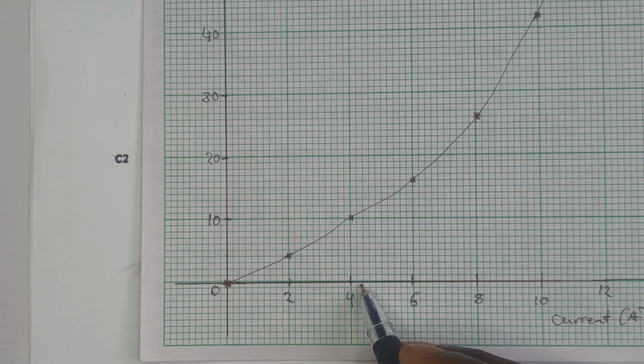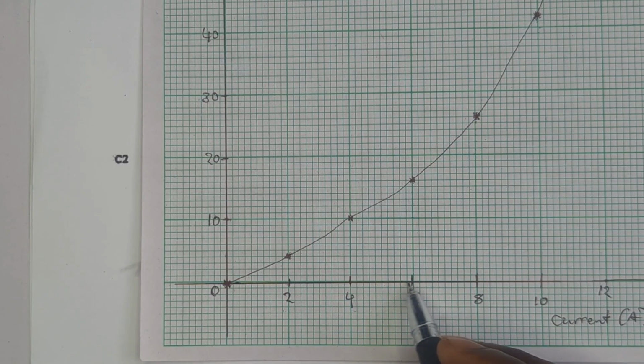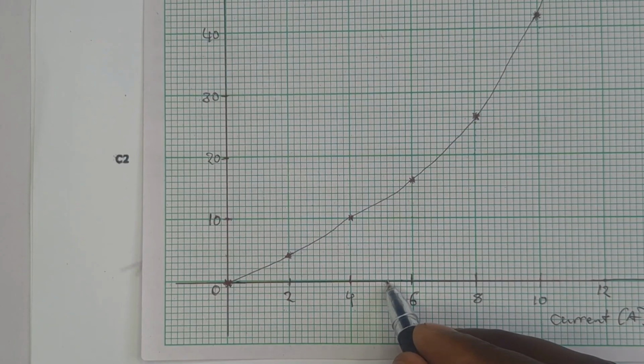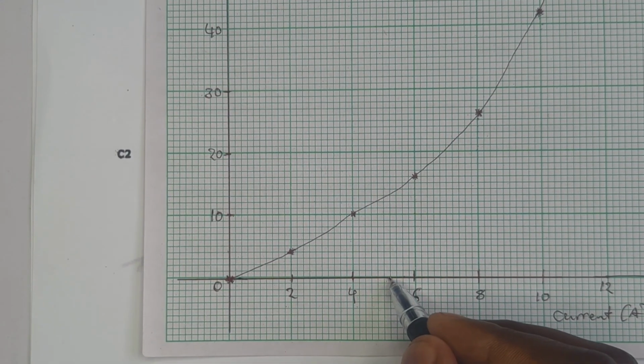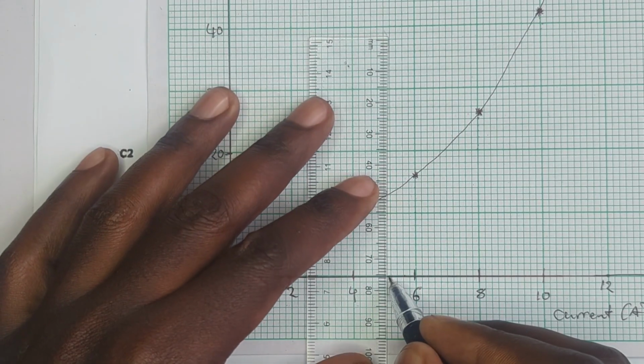So 5, we are going to count the lines. So these lines here, they are 10. So the line that is on the middle, it makes 5. So 1, 2, 3, 4, 5. So this is a 5 here.